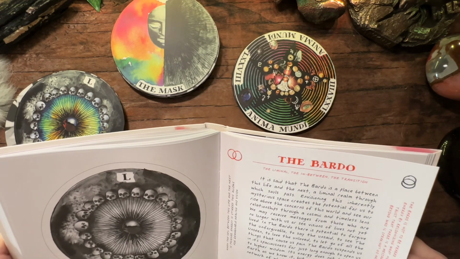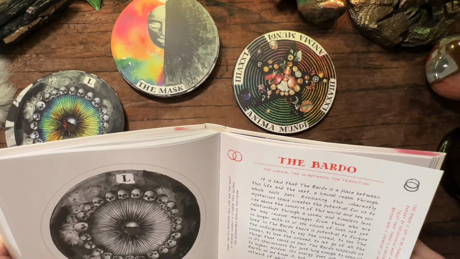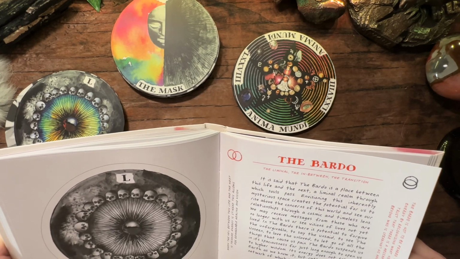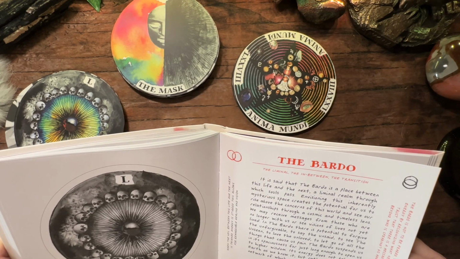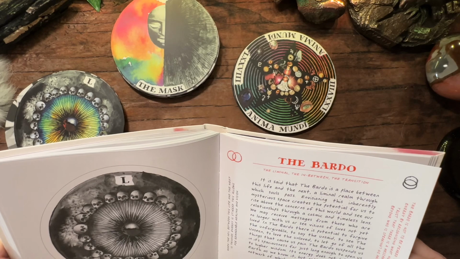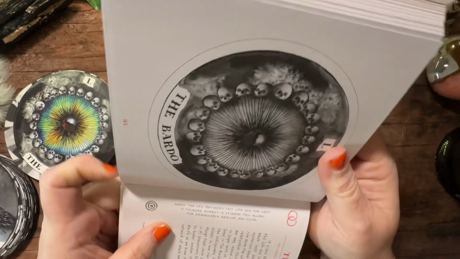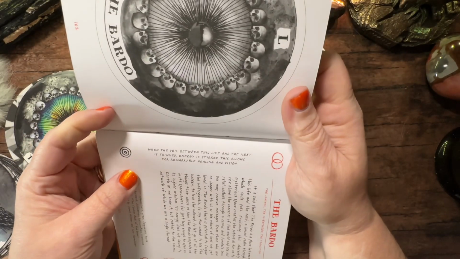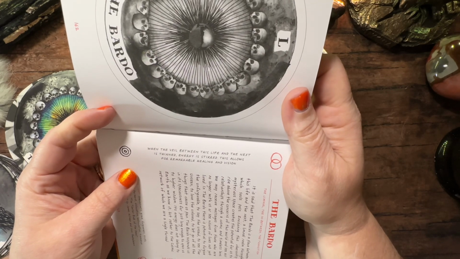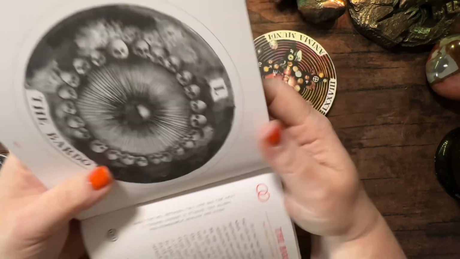When light: spaciousness, grace, forgiveness, and truth. When dark: torment, dislocation, hallucination, and transience. Go deeper: The Tibetan Book of the Dead, Lament of the Dead by James Hillman and Sanu Samdasani. It says over here, when the veil between this life and the next is thinned, energy is stirred. This allows for remarkable healing and vision.